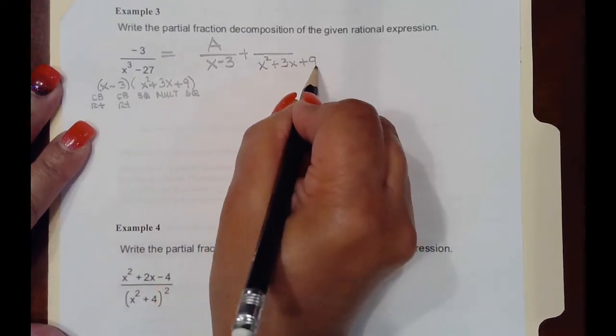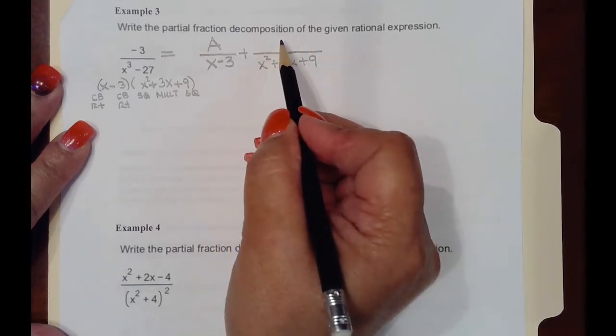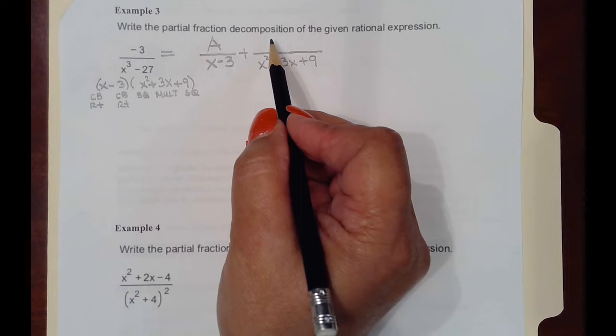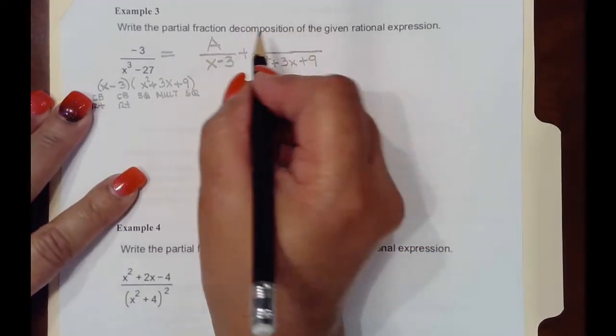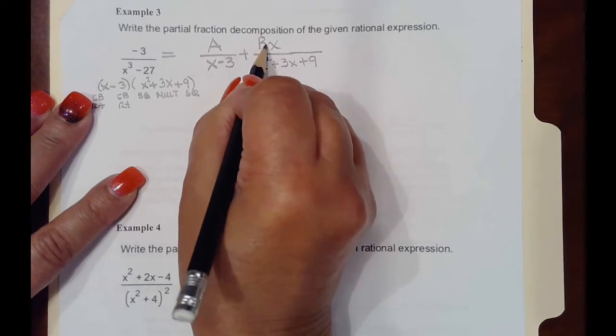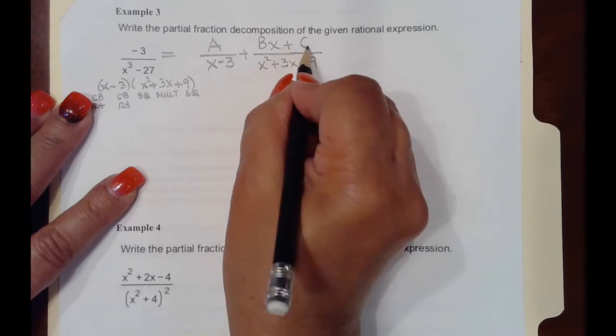In that case, your numerator is not a constant, it's a linear expression. A linear expression has an x to the first degree and a constant. So we're going to have x to the first degree with a coefficient, call it something different than that, and then also a constant.